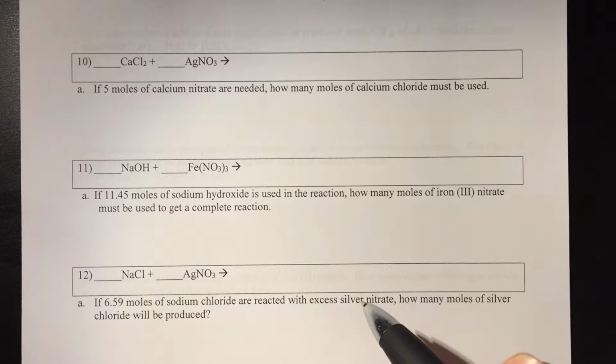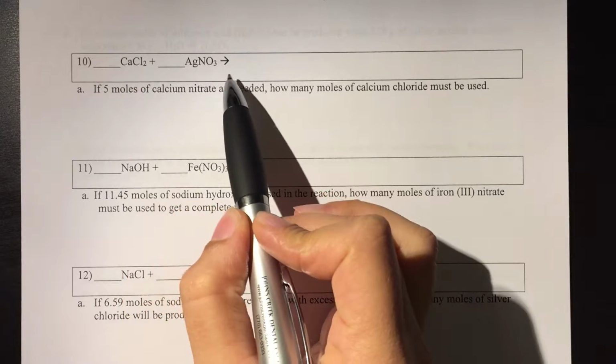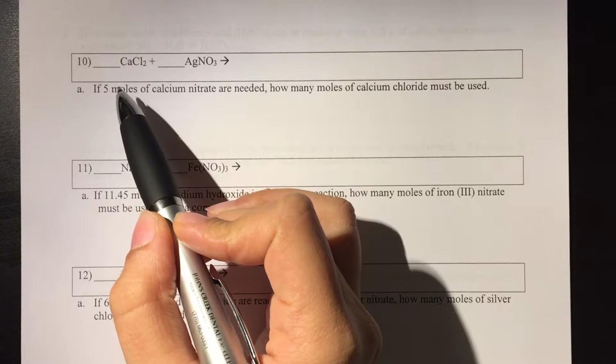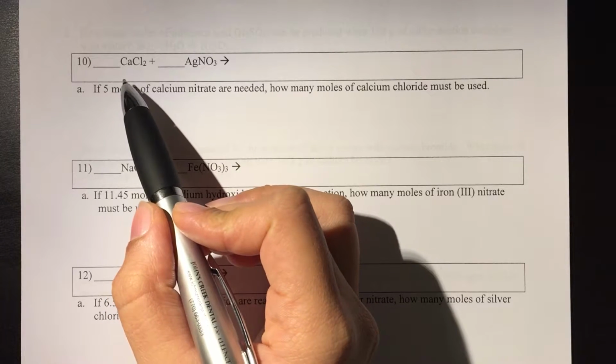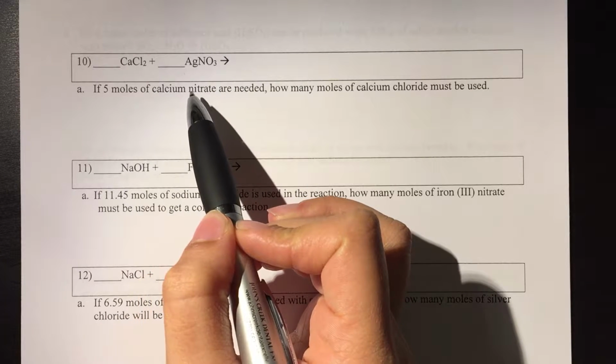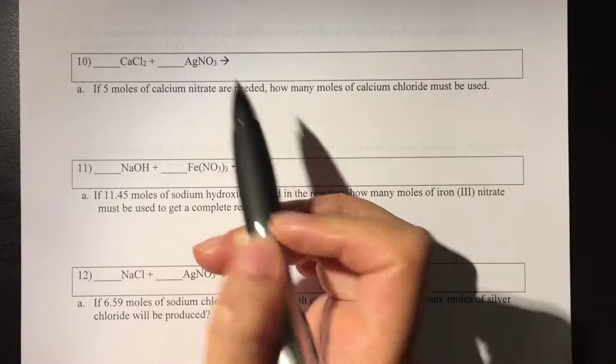Let's look at problem number 10. If we look at number 10, once again, we see that we have the reactants, but no products. So we have to determine what type of reaction I'm looking at. And since I have two compounds, I know I'm looking at a double replacement. So each of these is going to switch their partners.